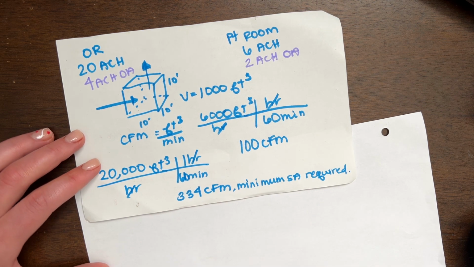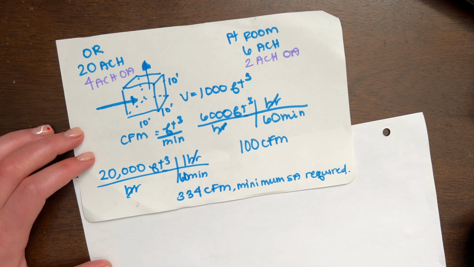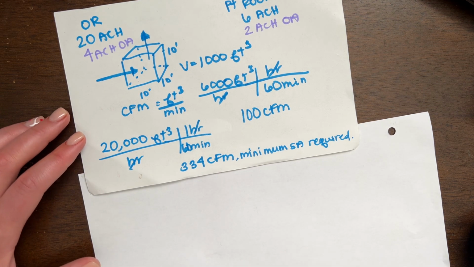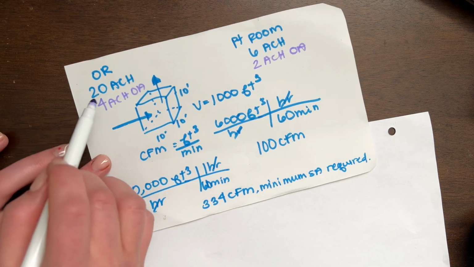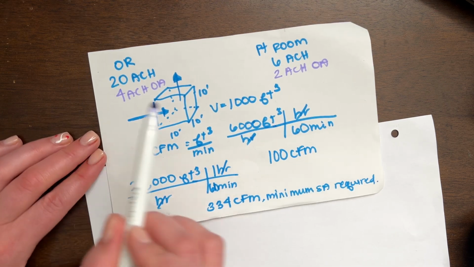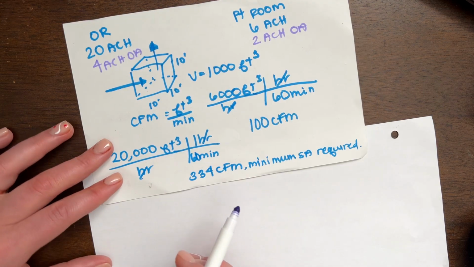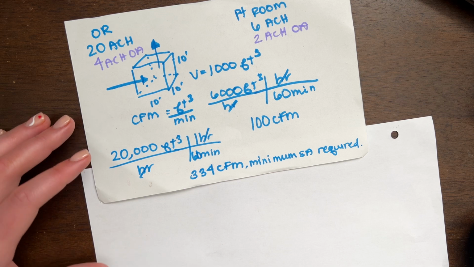You can see in some of my other videos how to utilize that outside air percentage to do your air handling unit design. So if we have an operating room, let's say I have a unit that serves 10 operating rooms, how would I determine my outside air percentage for that?